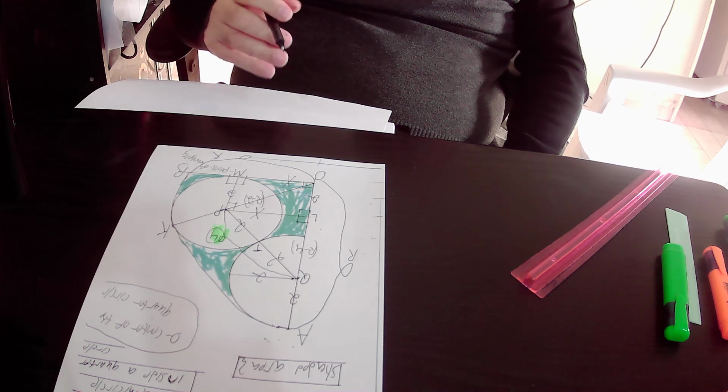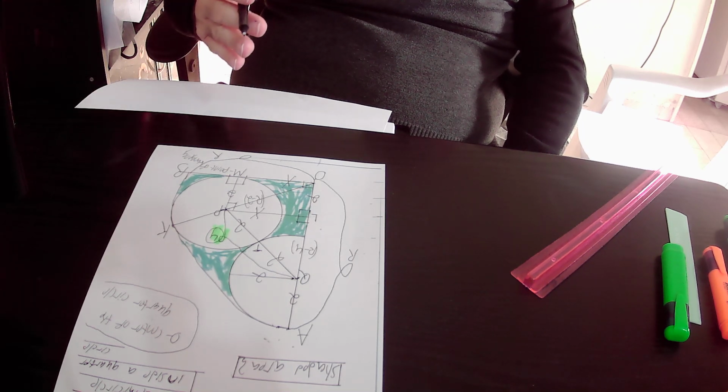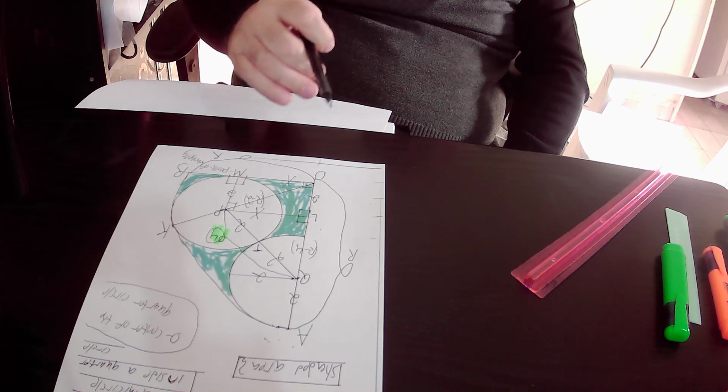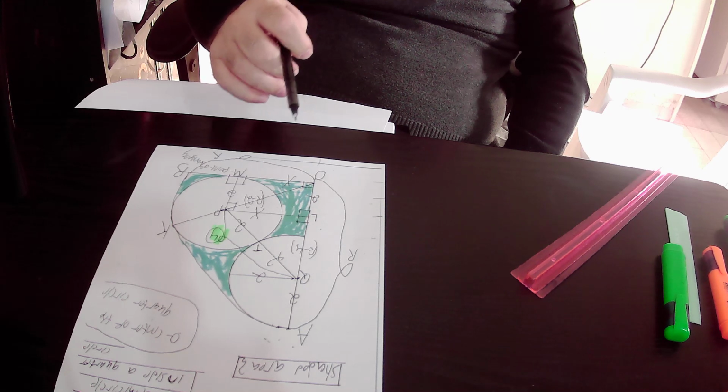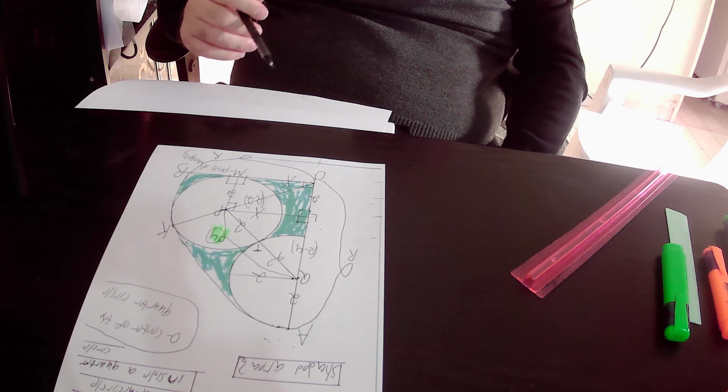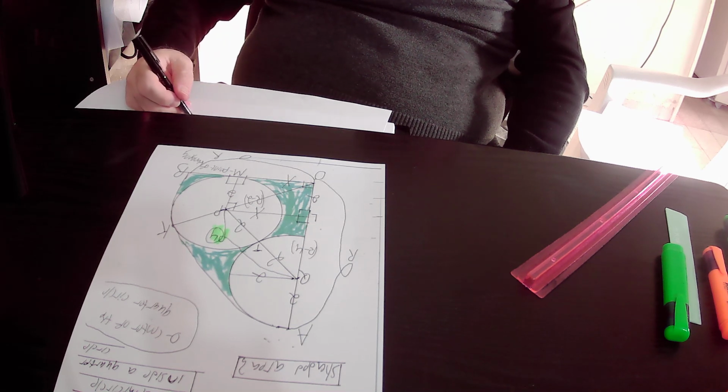And the area of the semicircle equals to the area of the circle over 2. And the area of the circle is pi r squared and r equals to 2. So pi r squared over 2 is the area of the semicircle, and r equals to 2, so it is pi 2 squared over 2.